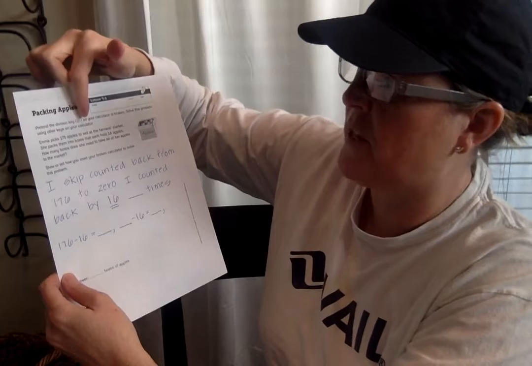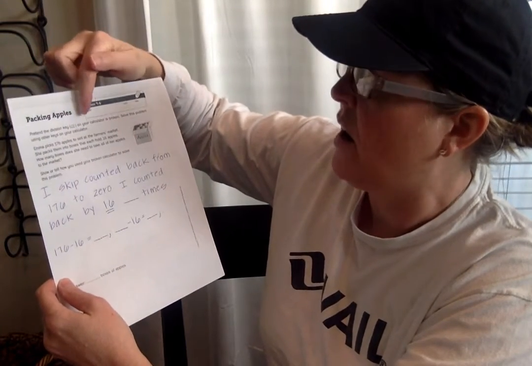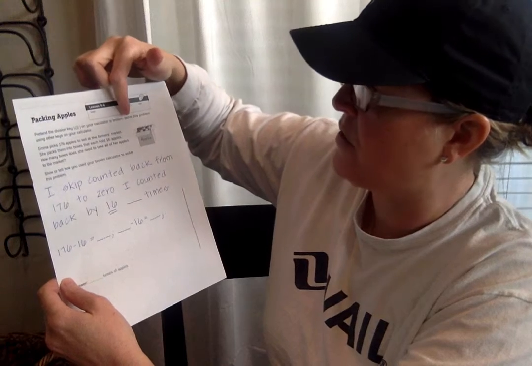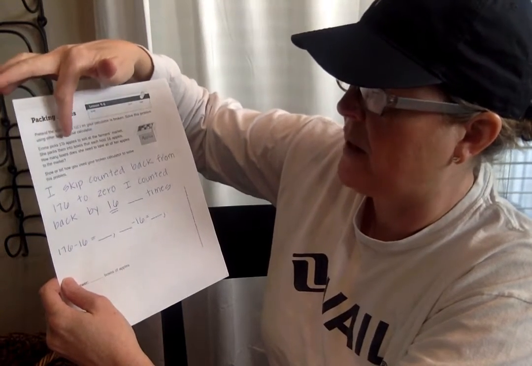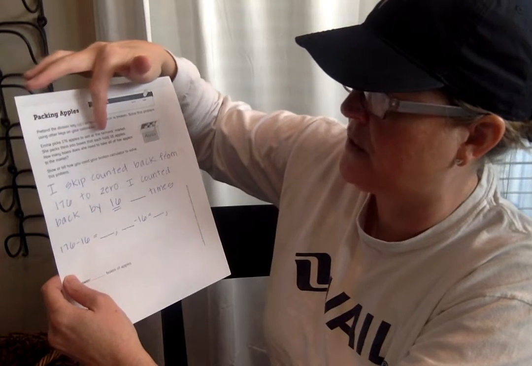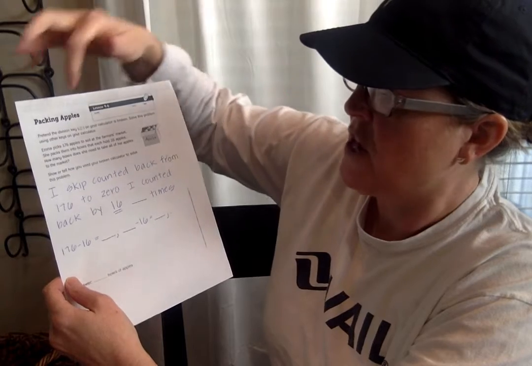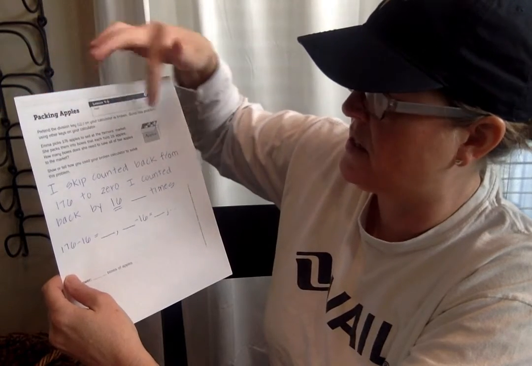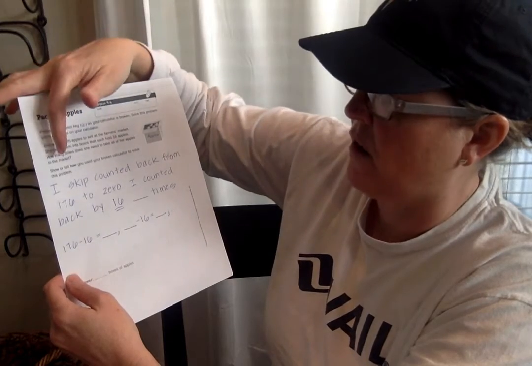So for this one, you're going to pretend the division key is broken, so you can't divide. You pretend the division key on your calculator is broken. You solve the problem using other keys on your calculator. Emma picks 176 apples to sell at the farmer's market. So she has a total of 176 apples. She packs them into boxes that hold 16 apples each. How many boxes does she need to take all of her apples to the market?